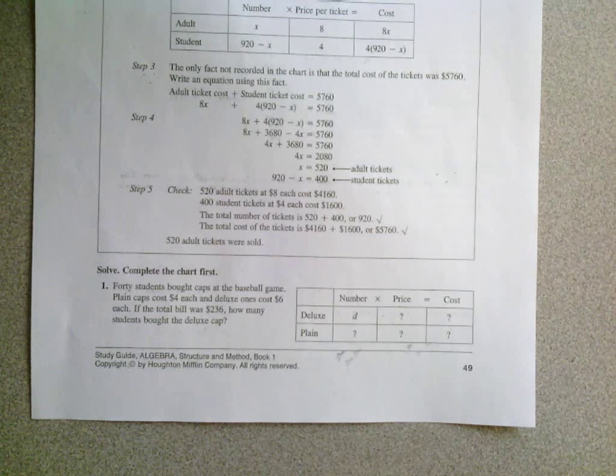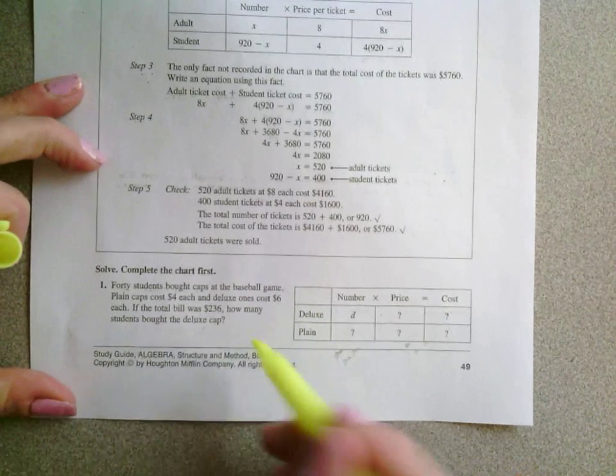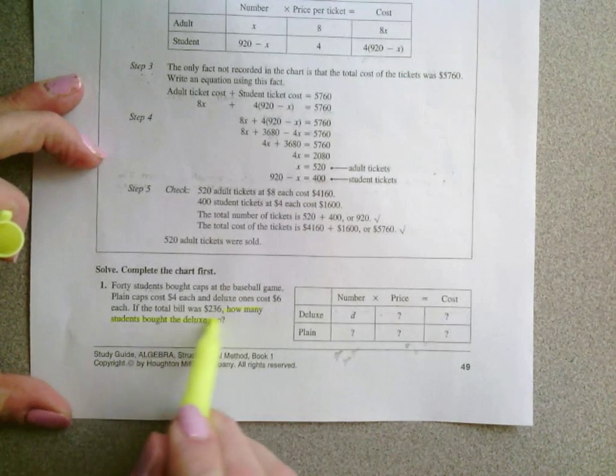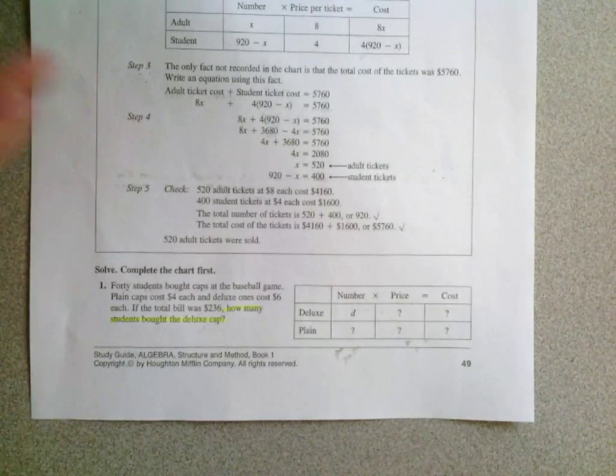You guys can see right there, 40 students bought hats at the baseball game. The plain ones are $4 each. Deluxe is $6 each. If the total bill was $236, how many students purchased deluxe? So what we are looking for in the end is this piece of information right here, right?